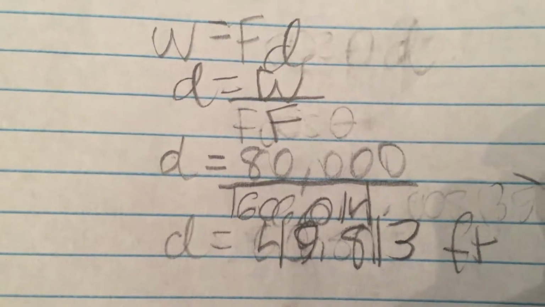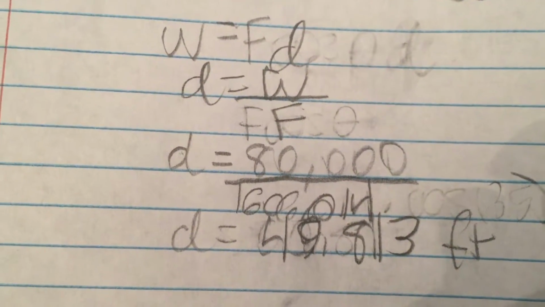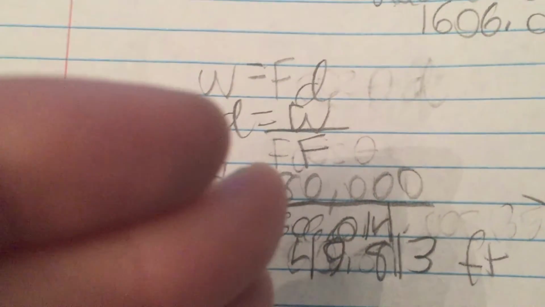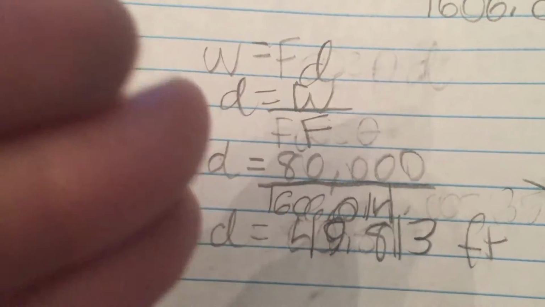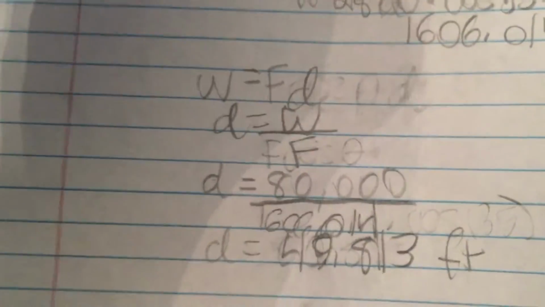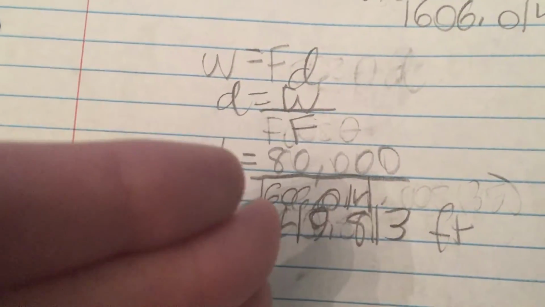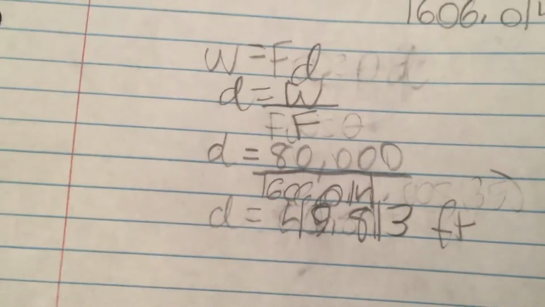So now that we have the value of that force, we can then plug that force into the equation for the displacement, and d equals work over force. Using our values, work being that original value we determined for the work, we can find the displacement, or the distance traveled, which ends up being 49.813 feet.